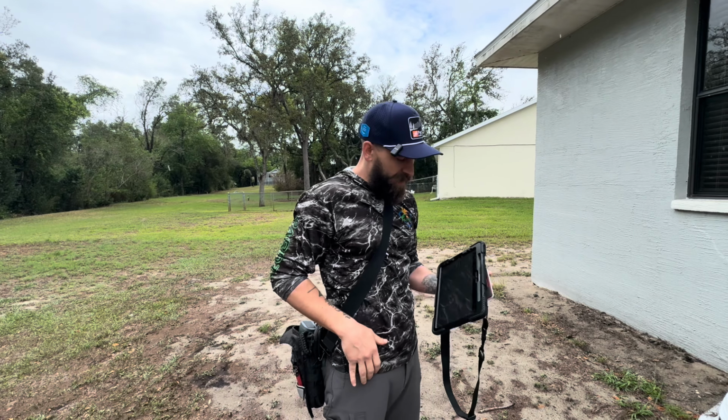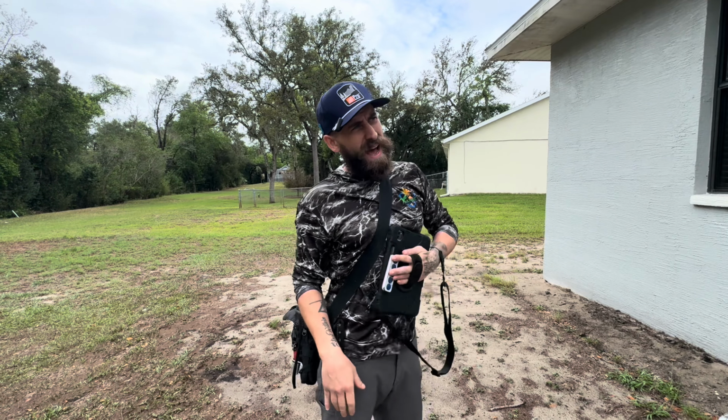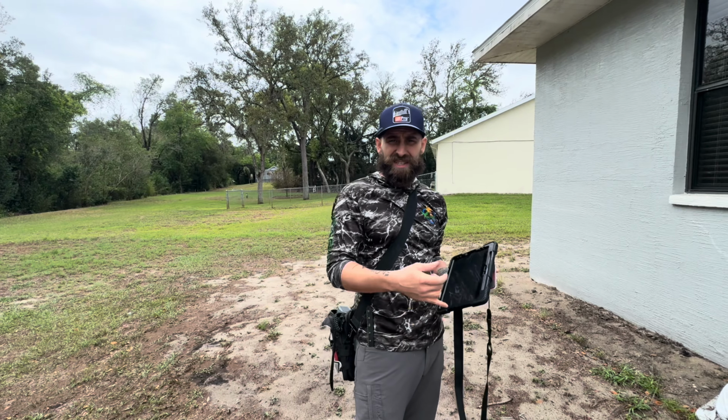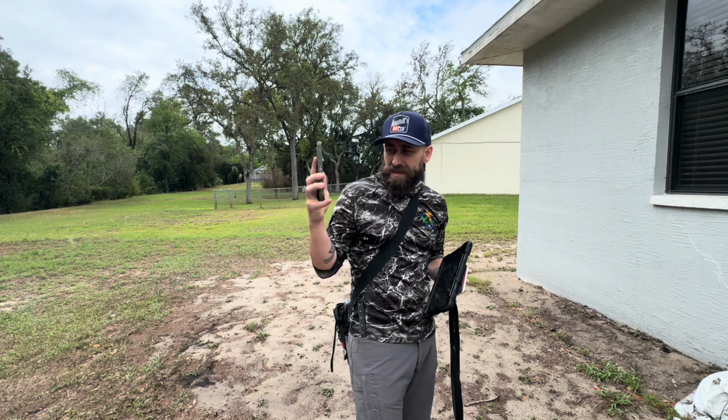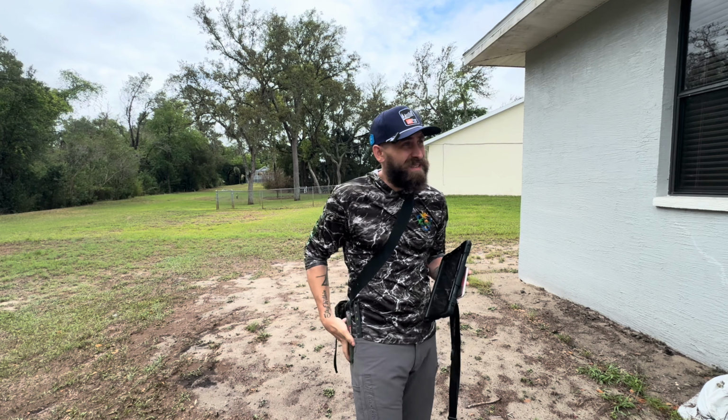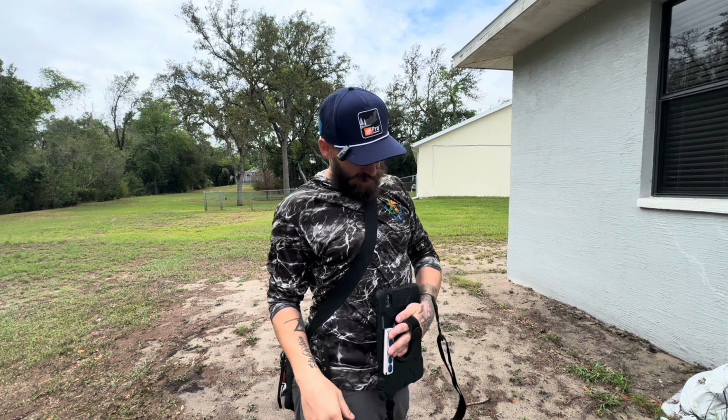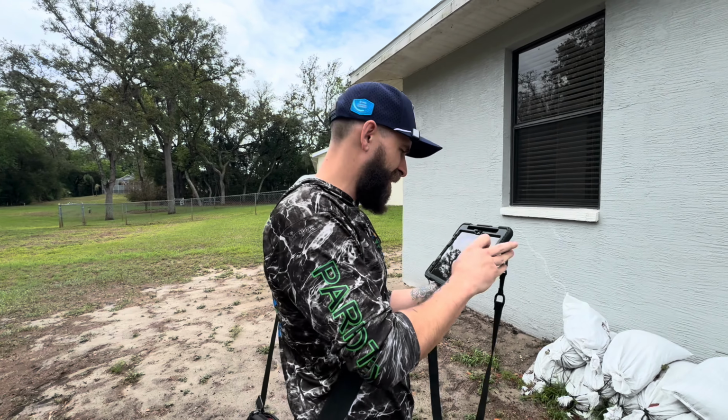So I am using the iPad just to show you guys the demonstration, because it just does the screen recording better. But if I were doing this for work right now, I would be using this. And this is what I use in the field every single day. So let's get it going. Get my screen recording for you guys going.